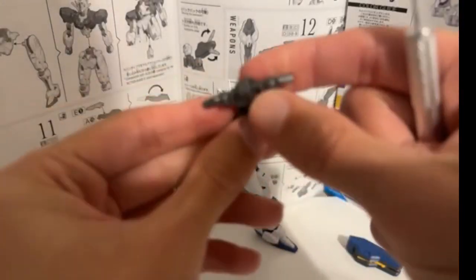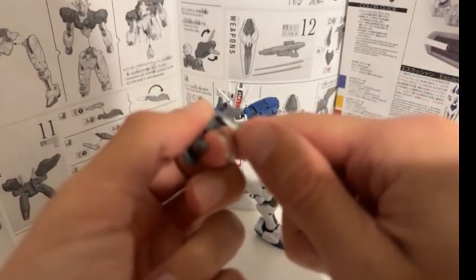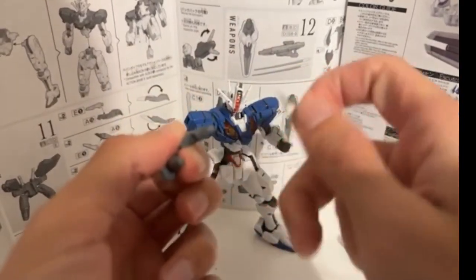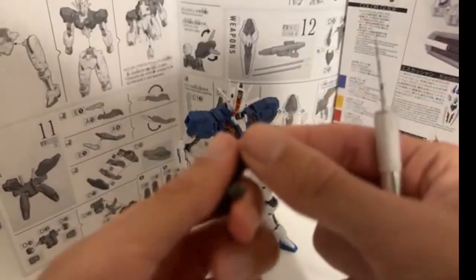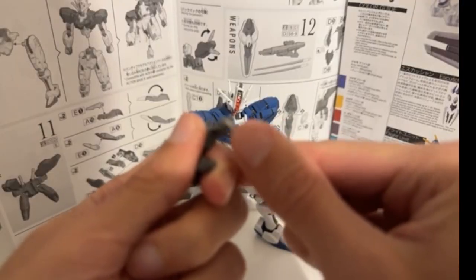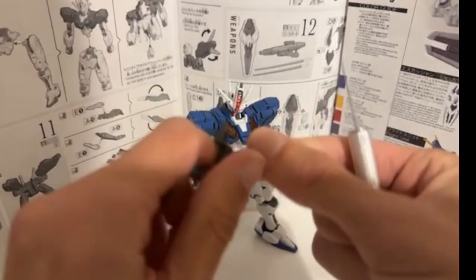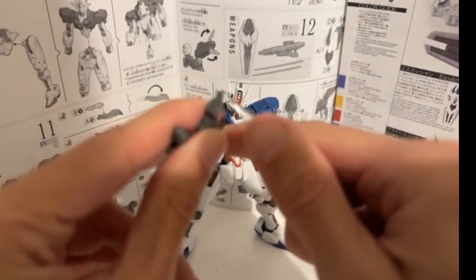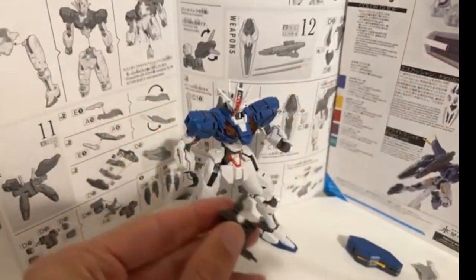Then we got this gray section here. Got some small ones. Again, nothing too bad. So I'm gonna take my knife off a little bit. Okay. Yeah, that's pretty good.